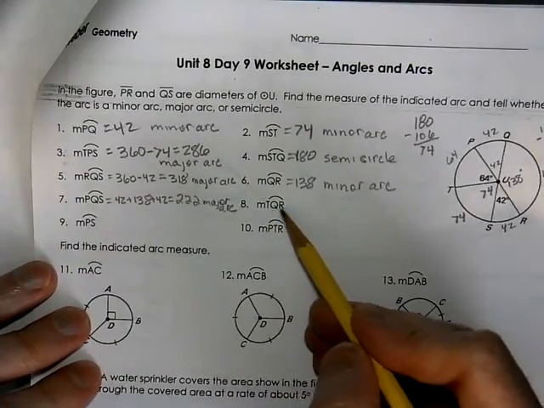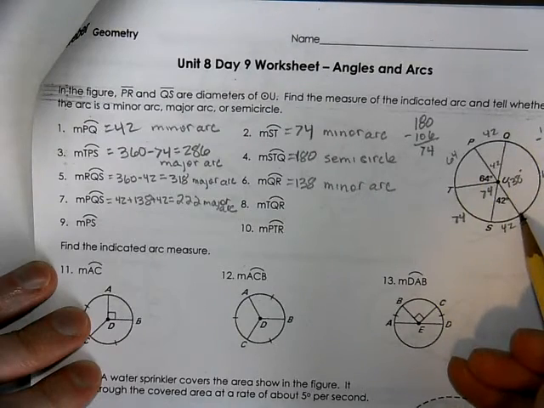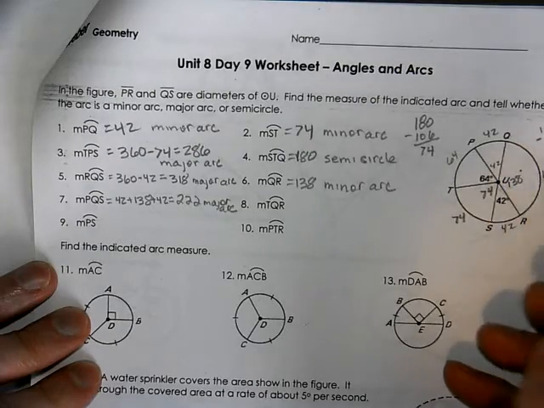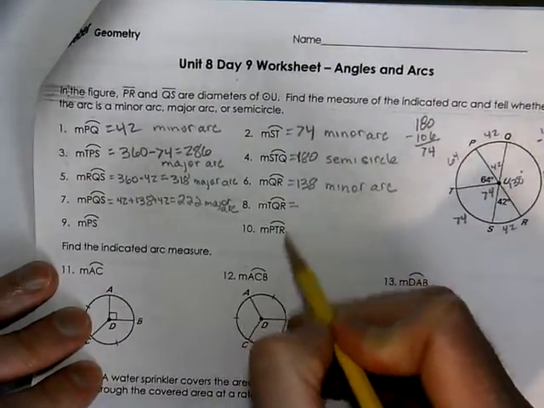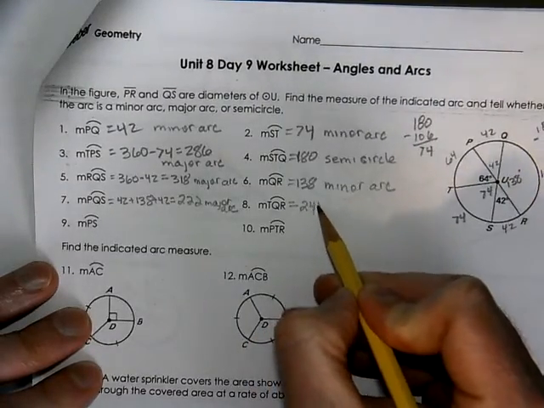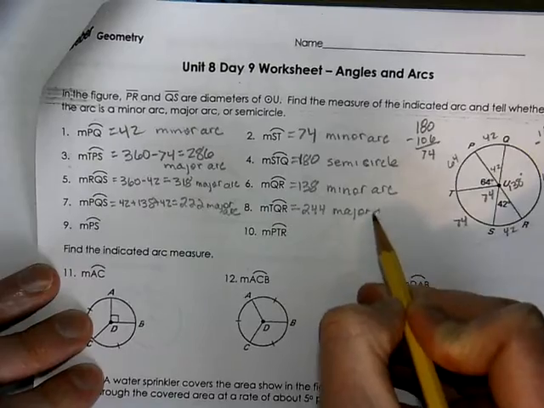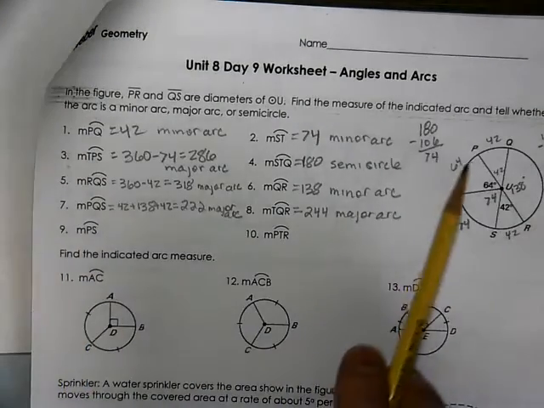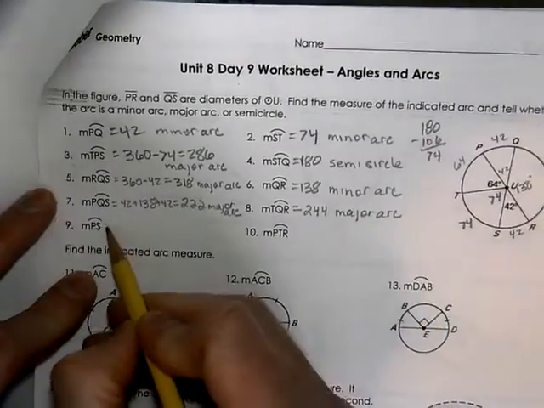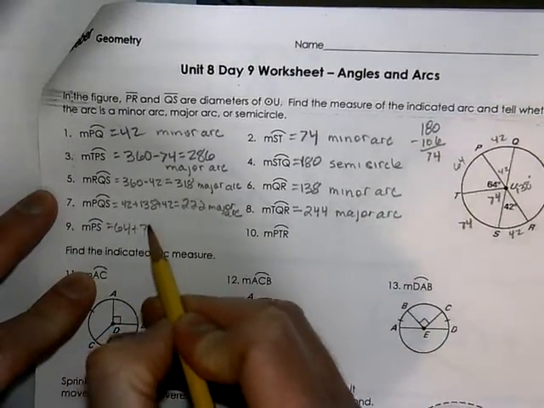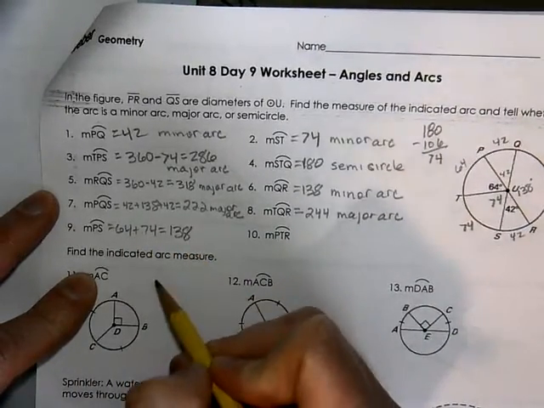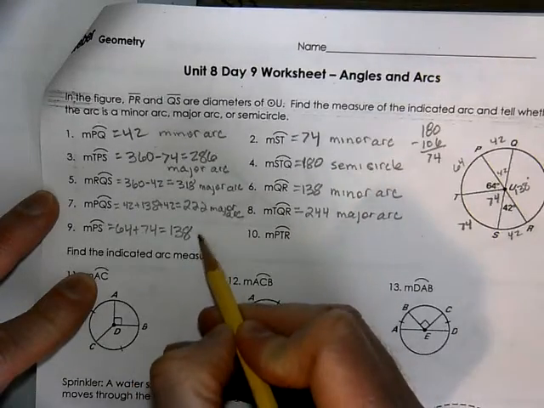The measure of arc TQR. That's everything but what we have down here. Or you can add up the different values across the top. So we're going to get 244. And that's a major arc. The measure of arc PS. That's the 64 and the 74 put together. So that should be 138, which is a minor arc.